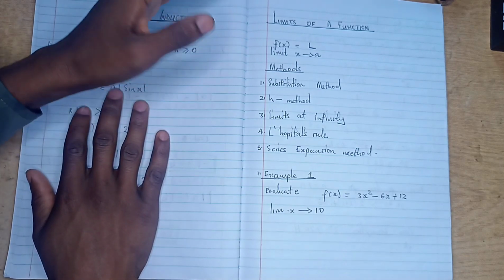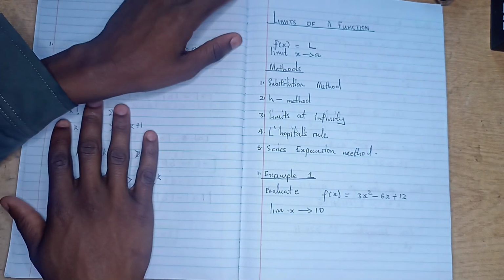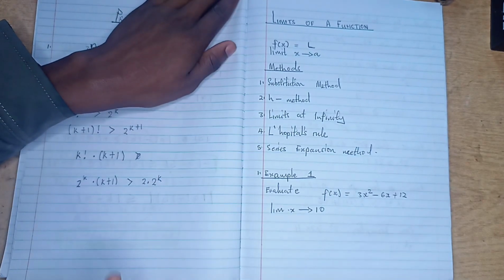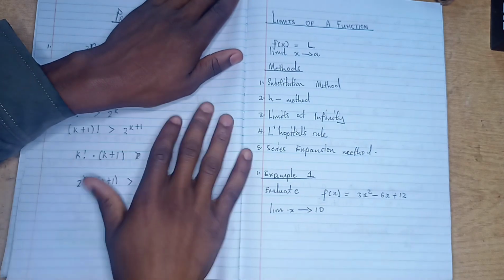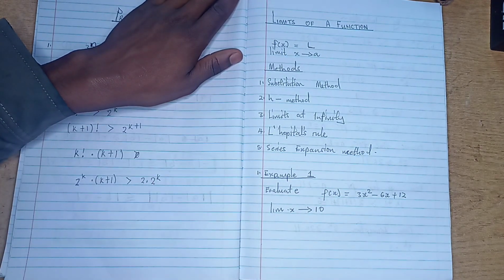So today we are going to be talking about my favorite topic, which is limits. There are 5 methods of finding the limit of a function. We are just going to get right to the point. We are not going to be playing hide and seek.